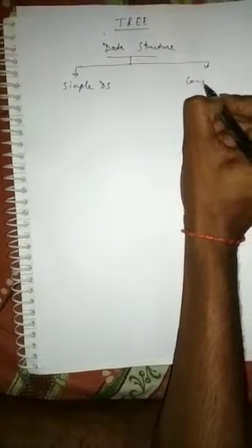Today I am going to discuss some basics of tree in data structure. So now it starts. Tree. Firstly, we know the types of data structure. We already know about data structure. There are two types: simple data structure and complex data structure.